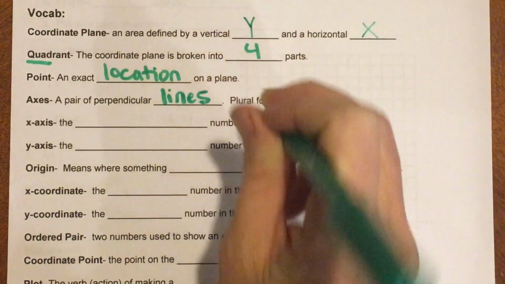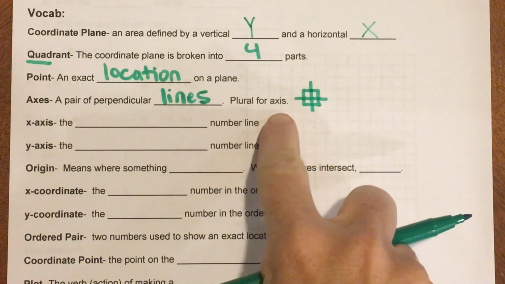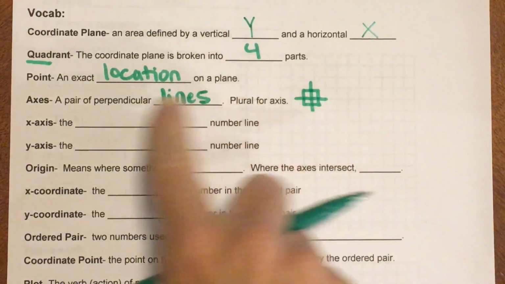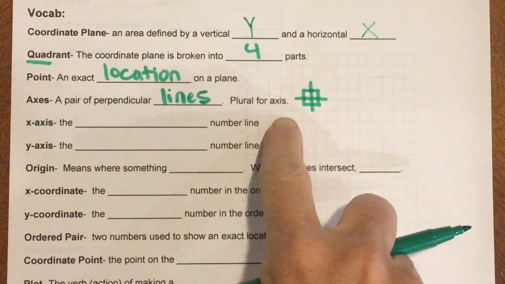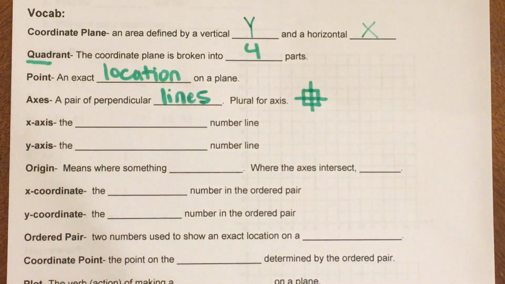Now because it's lines, it's plural. So the singular form of axes is axis. But axes is when you're talking about the 2 lines, you use the word axes. And then when you're talking about 1, you just say axis. Okay, so what are these 2 lines?